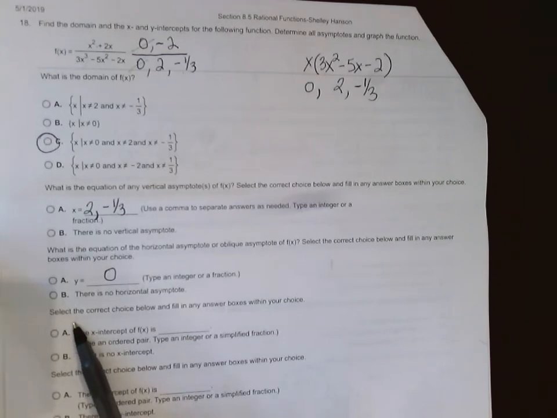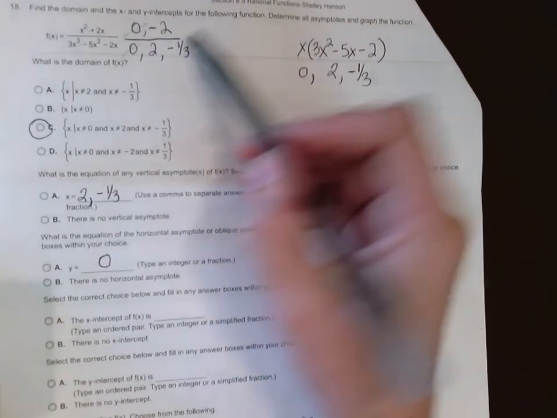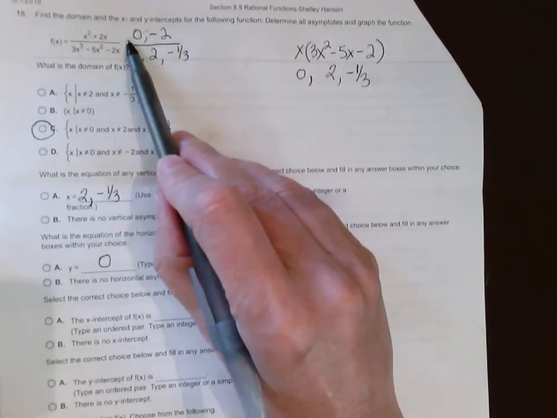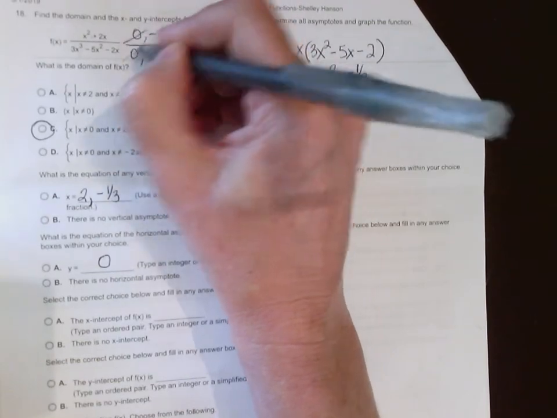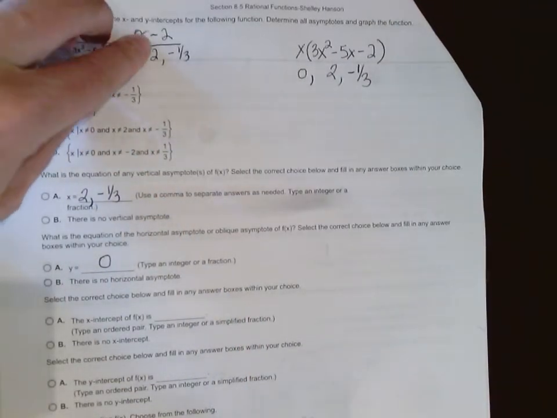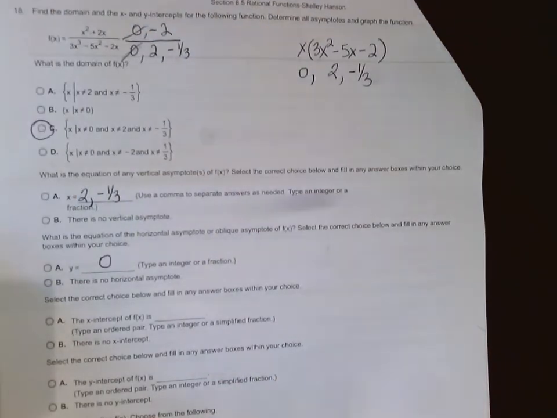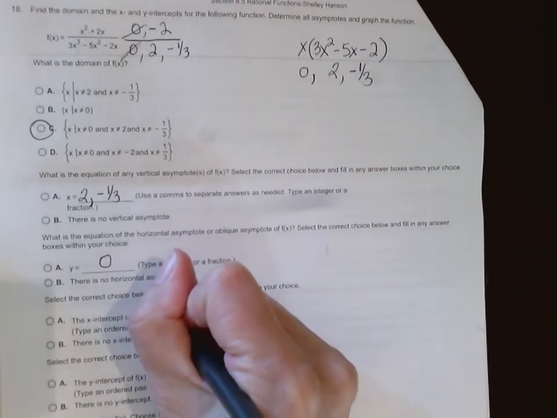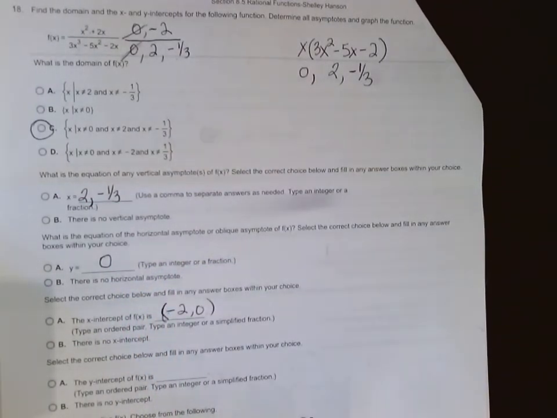All right, the x-intercepts are zeros of the numerator. So there are your zeros of the numerator. Once again, that are not zeros of the denominator. So the only x-intercept is actually at negative 2. So it's going to cross the x-axis at negative 2. So (-2, 0) is the x-intercept.